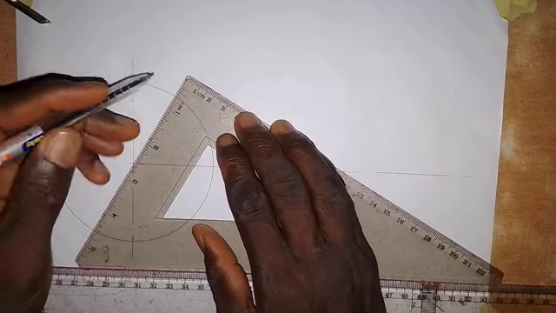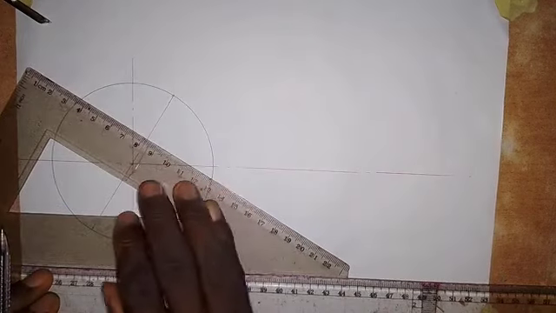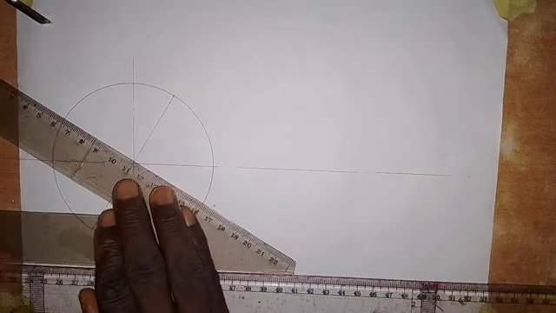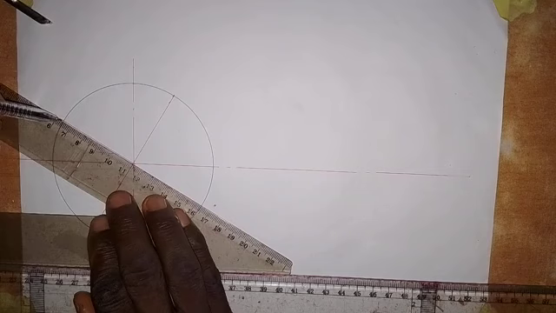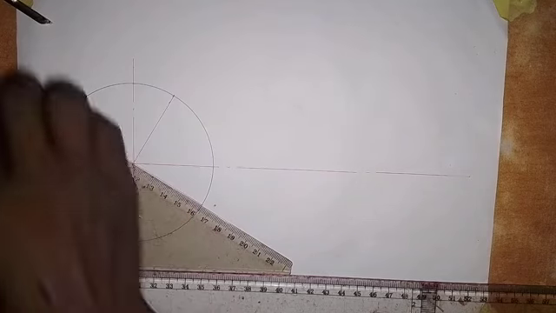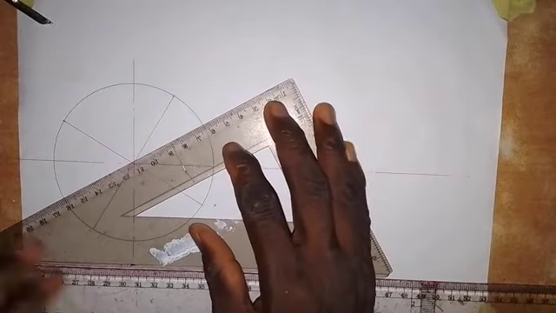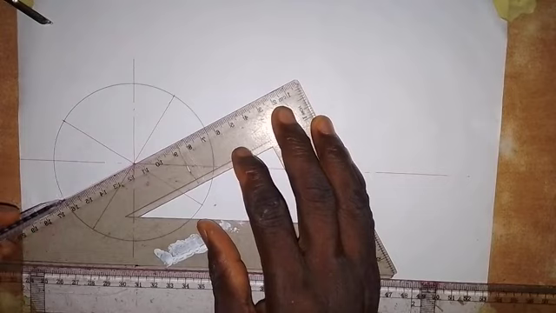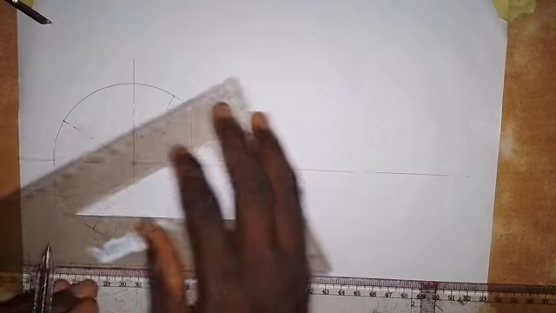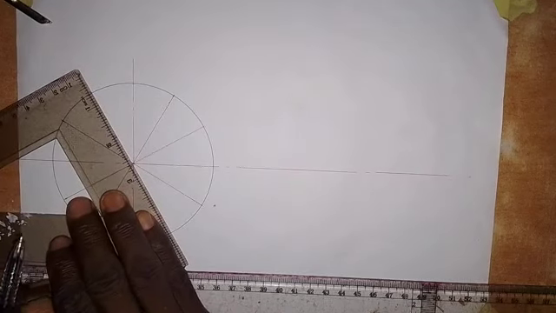So we draw a line from here to here, using our 30-degree set square, and then we slide it to this side. So we also draw a line in this direction. Then we turn the set square, so we also draw a line like this, and here also, so we draw a line here.